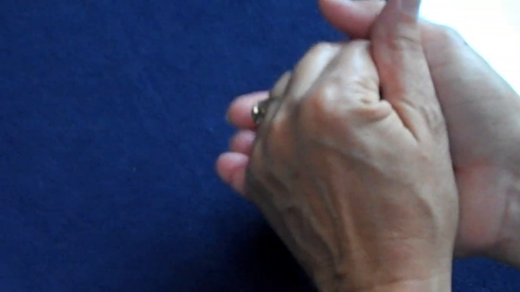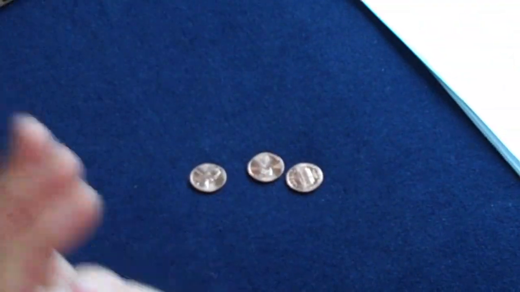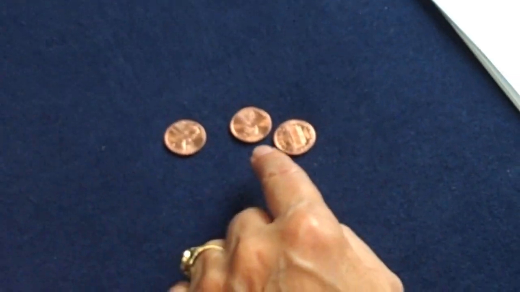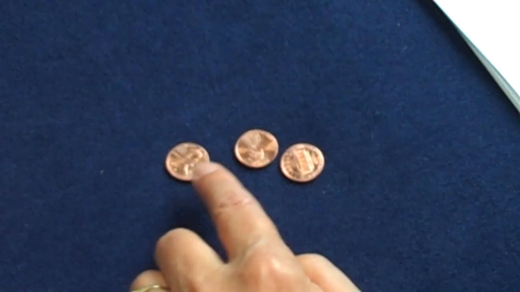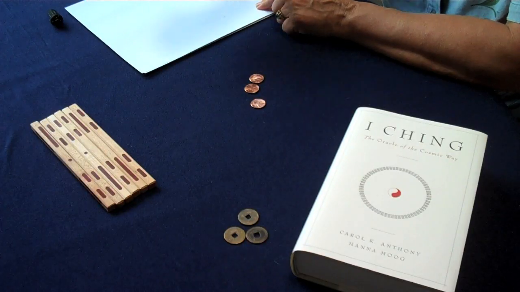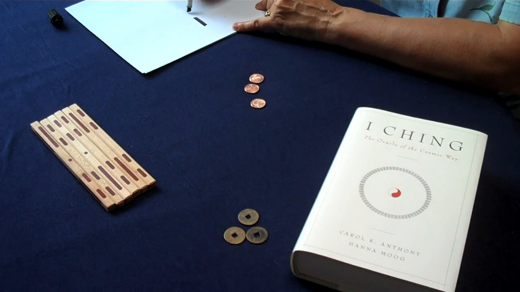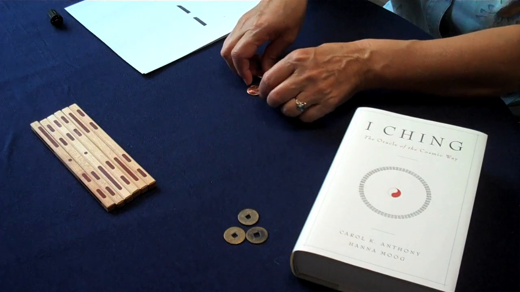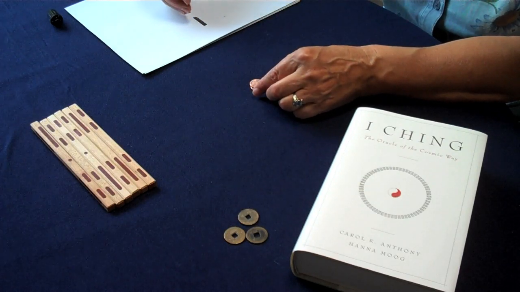I take the 3 coins, I throw them with my question in mind. I have received 2 heads and 1 tail. This is 3 plus 3 plus 2 is 8. It is a dark line, a simple dark line. I start building the hexagram from the bottom up.